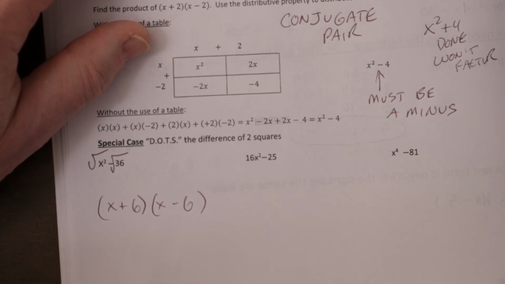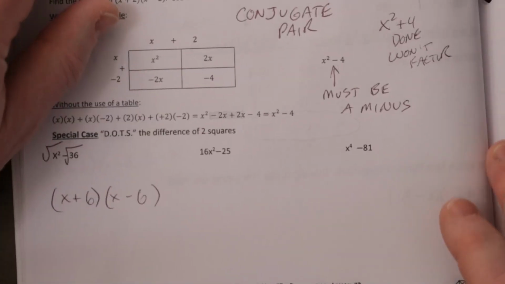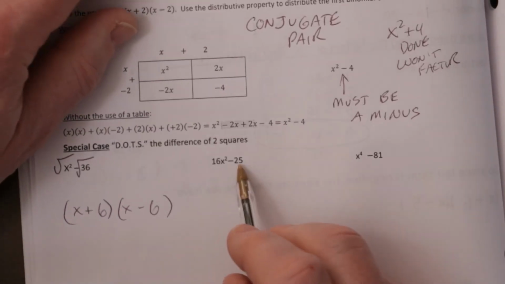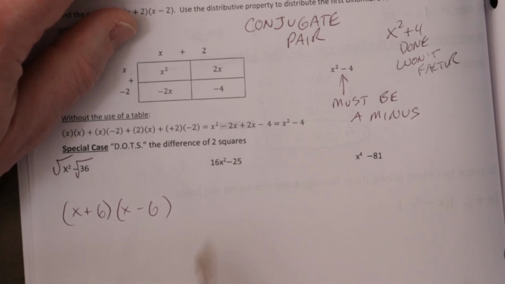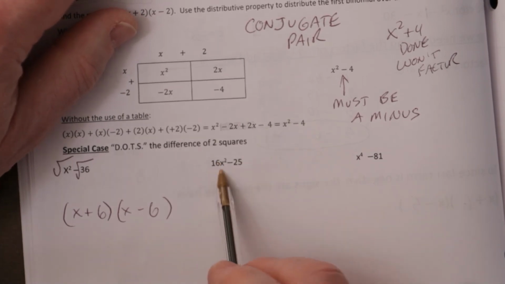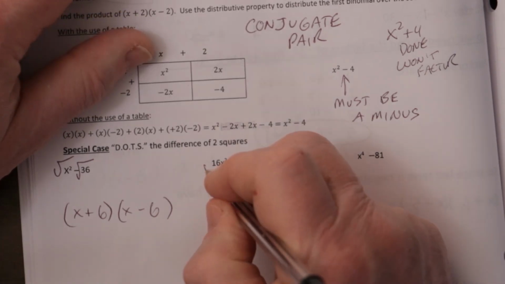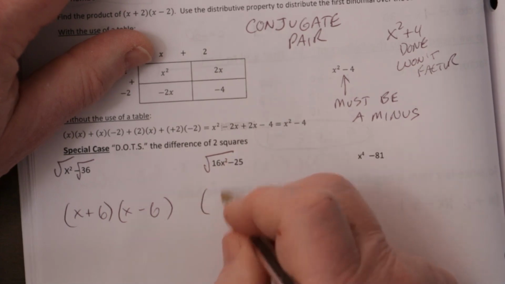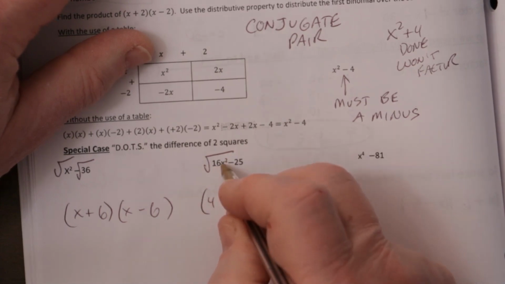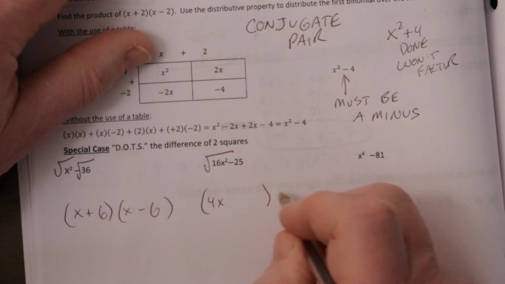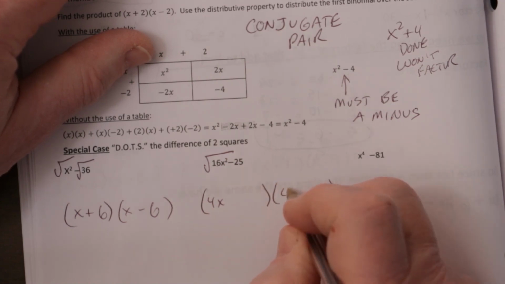Of course, there are tricks on these things. Sometimes they do what they did in the middle here. You got 16x squared minus 25. Well, 16 is a perfect square, x squared is a perfect square, and 25 is a perfect square. So you get a minus sign, okay? So you take the square root of the first term. Square root of 16 is 4, square root of x squared is x, and put that in the front seat of both of your things, 4x.